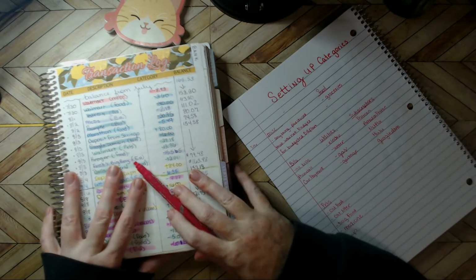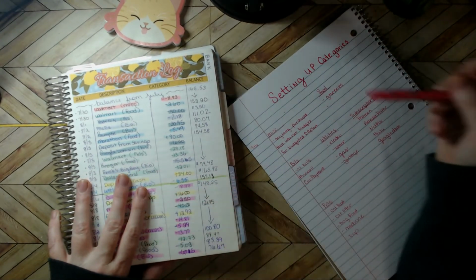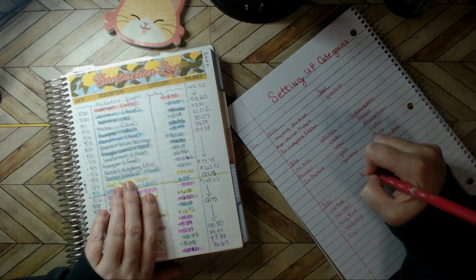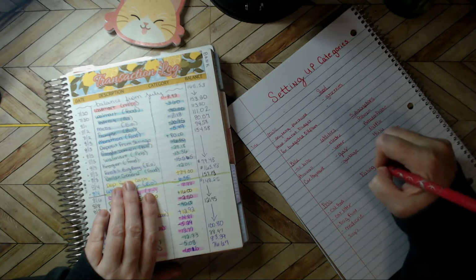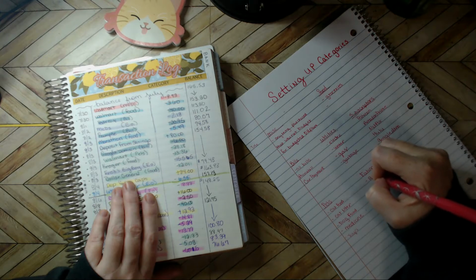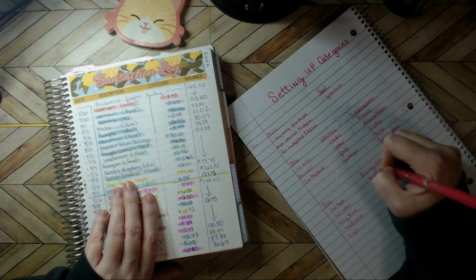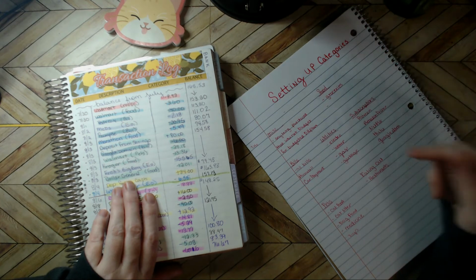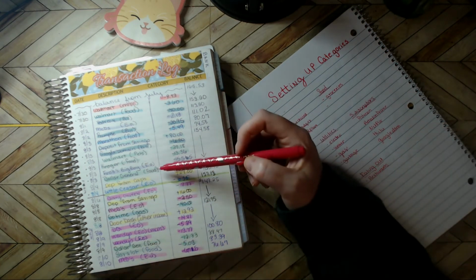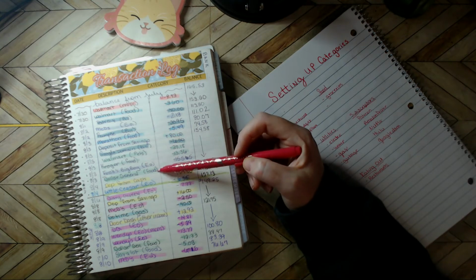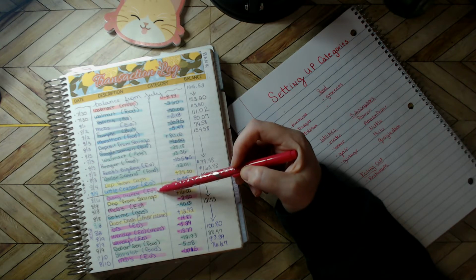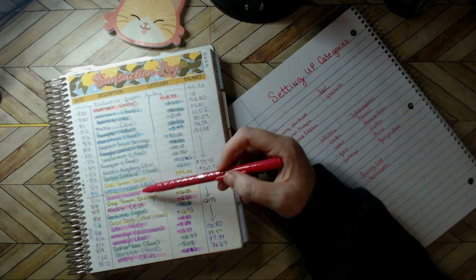Kroger, food, so we got the food up here. Yes, I forgot to put eating out here. Eating out, that would be any restaurants. It's self-explanatory there. We got a food category because that was Dollar General. Little Caesars, we eat out. Dairy Queen's eat out.